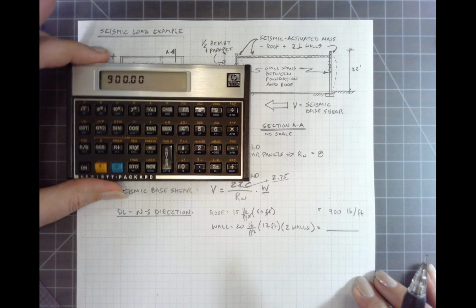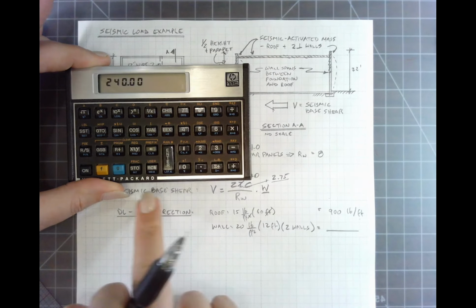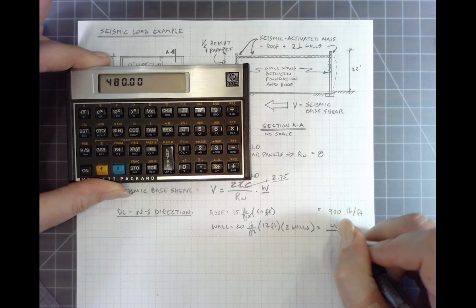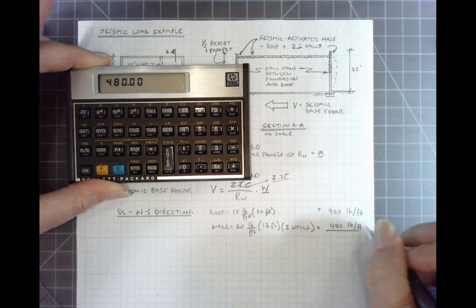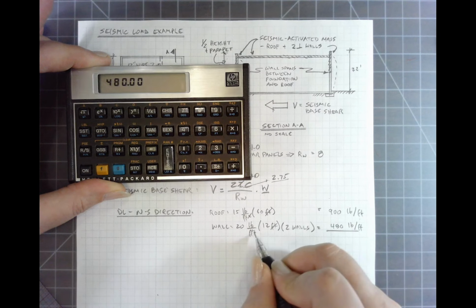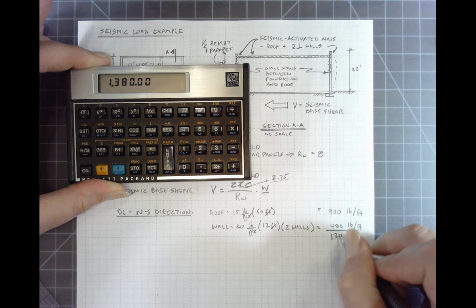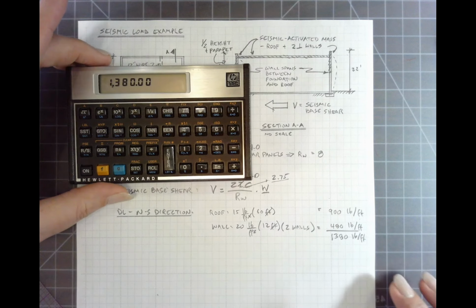And then we have the per square foot wall, 12 feet tall. 2 of those walls, that's 480 pounds per foot. Again, feet are going to cancel. So for a total of 1,380 pounds per foot in the north-south direction.